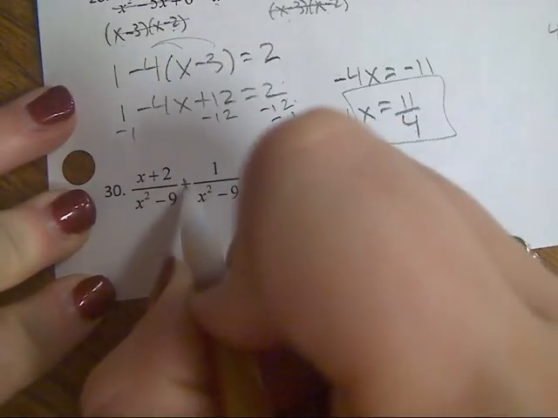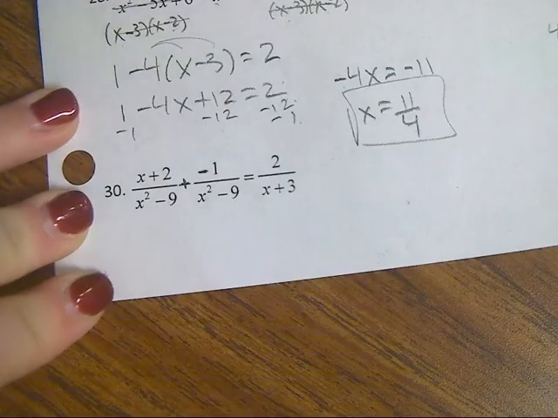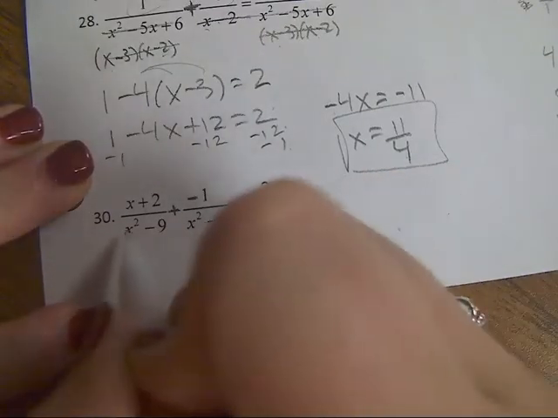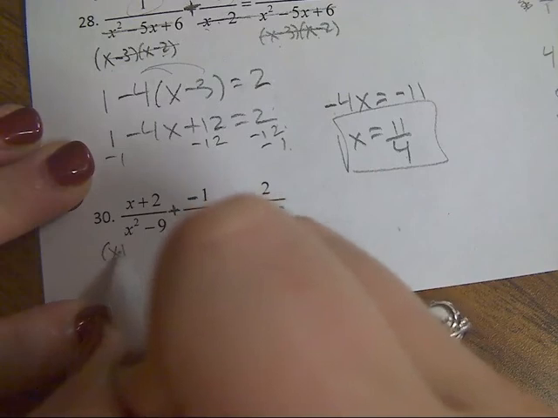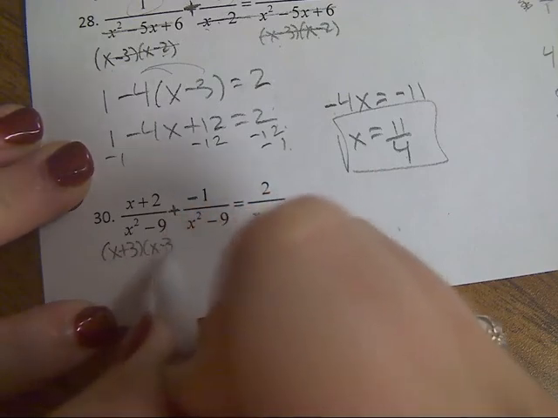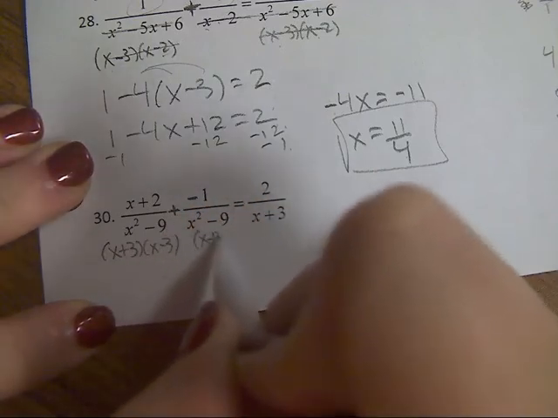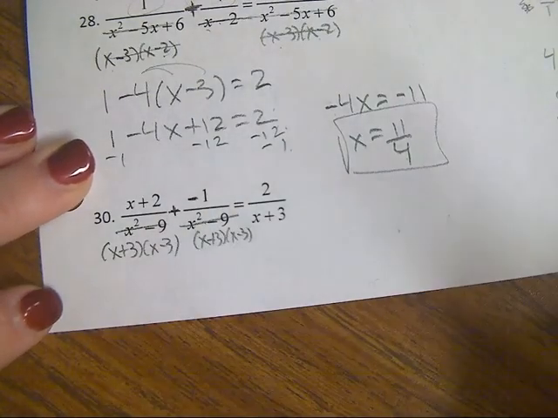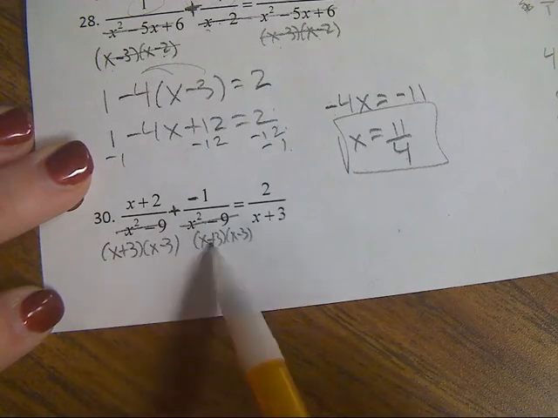Again, I see a minus sign. Let's go ahead and get that over. Factor our denominators. These are both differences squared. So we have x plus 3 and x minus 3. So what's our common denominator? Well, they all have an x plus 3.